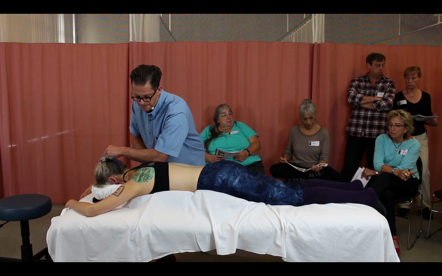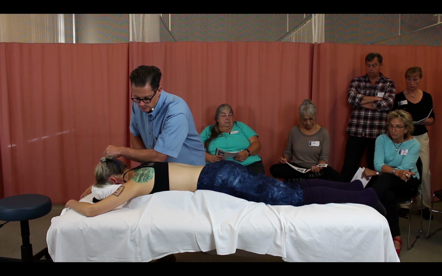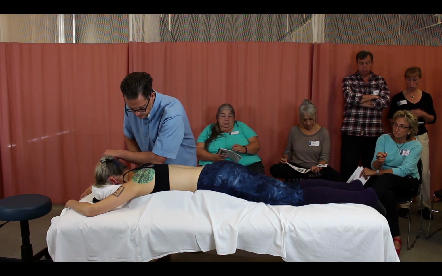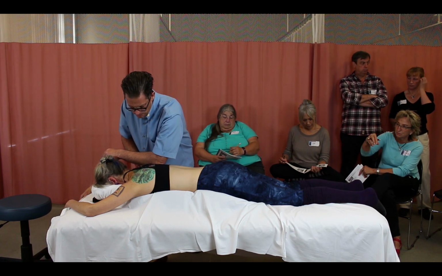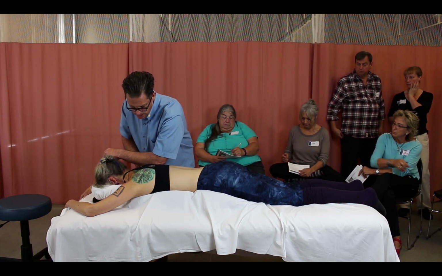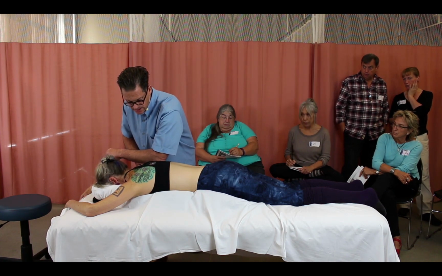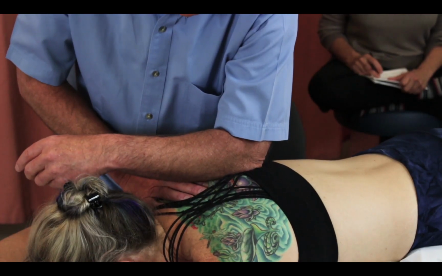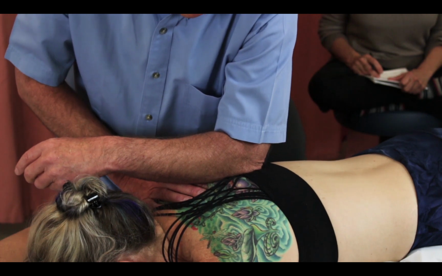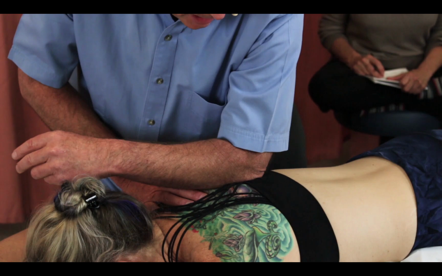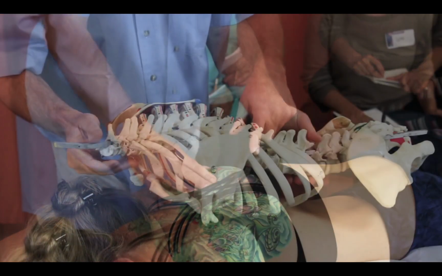Could you comment on your direction of your pressure? Are you going medial, lateral? Is it straight down? For the costovertebral technique, I'm just holding into that space, but I had to find an angle that took me into that bony space. And Karen's working great with her breath, so she's opening around these places.